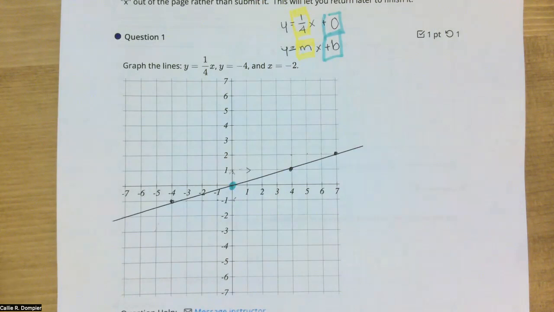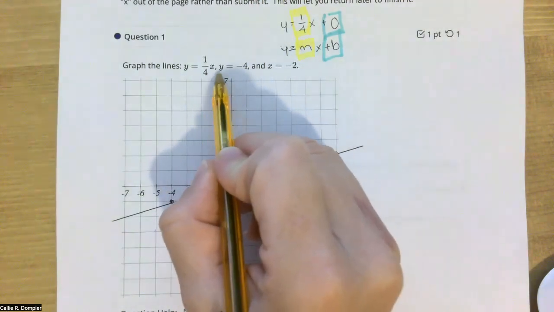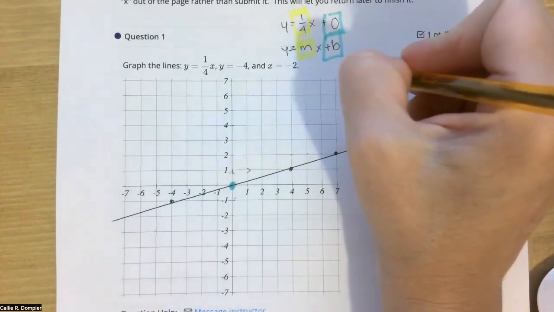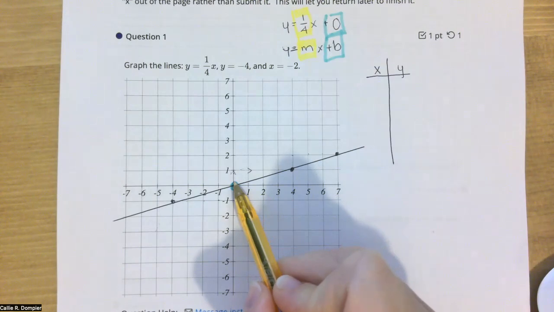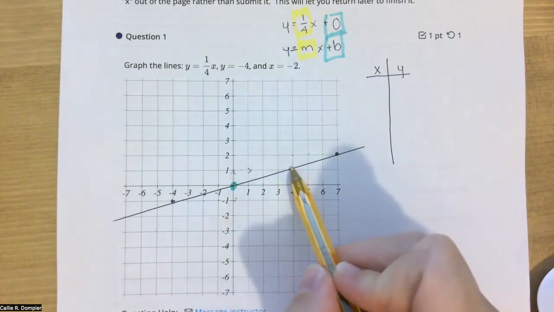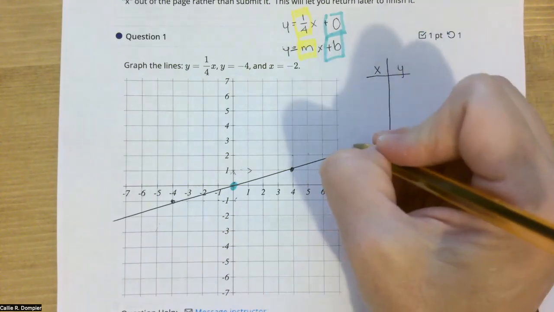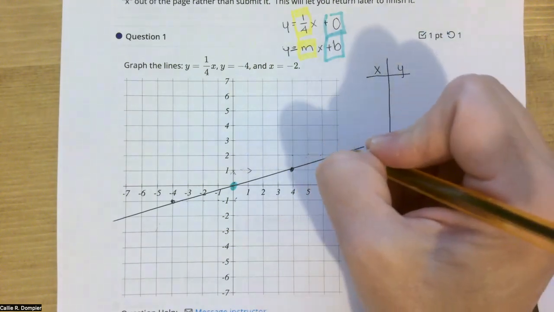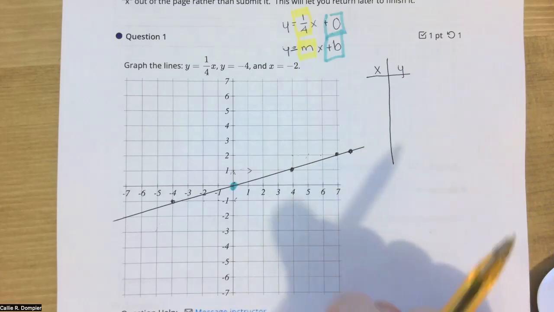Good. Y equals -4. Y equals -4 means anytime you have a y equals and there's no x value, you're just, if you were to make a table of your x, y values, for this one, when our x is 0, our y is 0. This one, when our x equals 4, our y equals 1. When x equals 8, y equals 2.